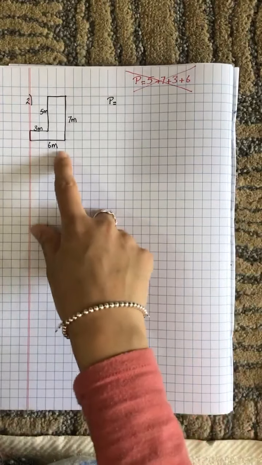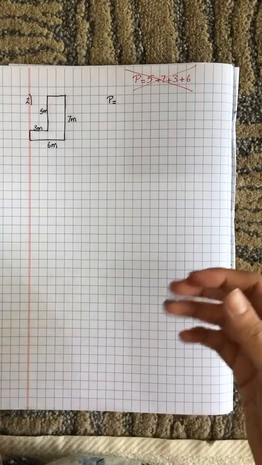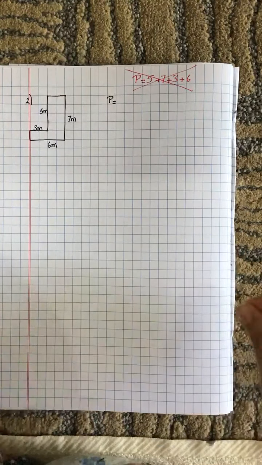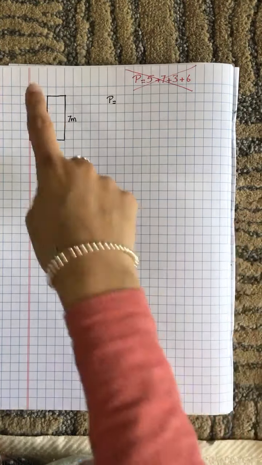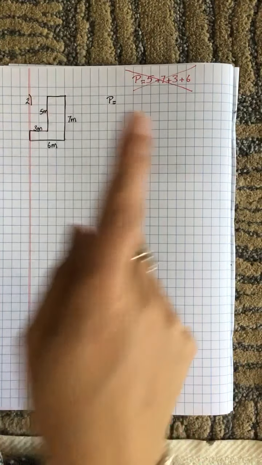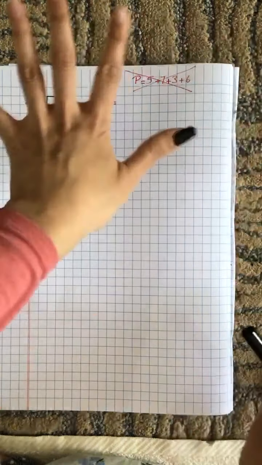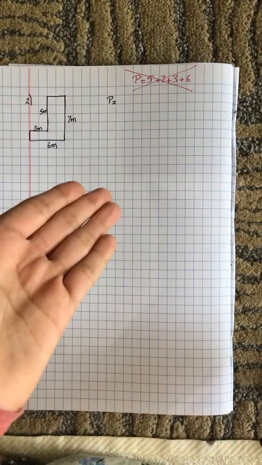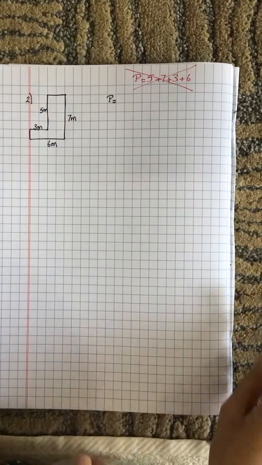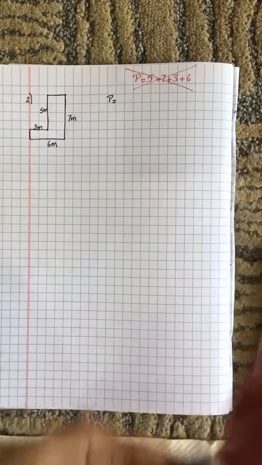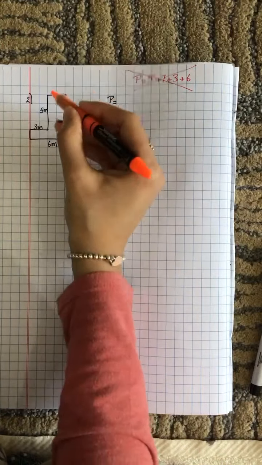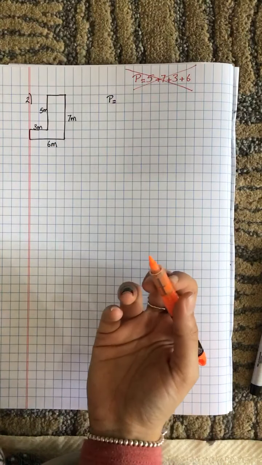No, and this is just a hint for you, a little trick. For irregular shapes, there will always be some missing sides. There will always be missing information that you have to find. So there's no way it's ever going to be that easy, okay? Never. Only for a regular shape it will be that easy, but not for irregular shapes. Now, step 1, I want you to use a highlighter or something and find out all the sides that you're missing.